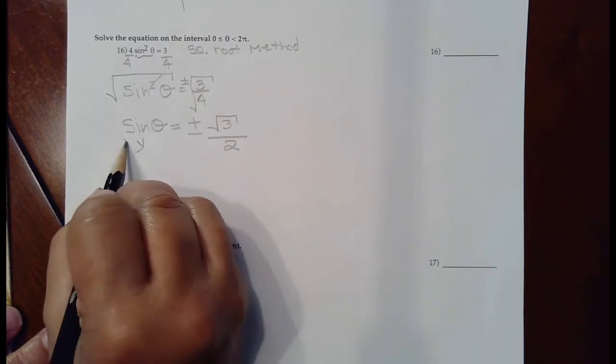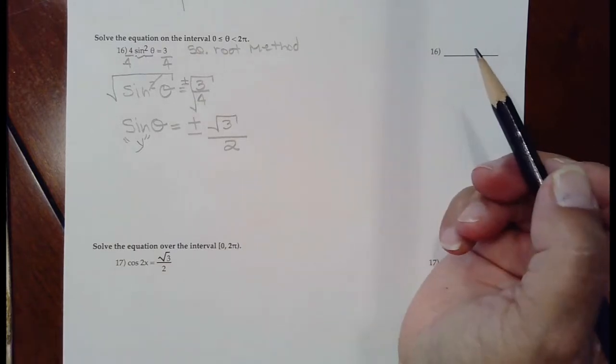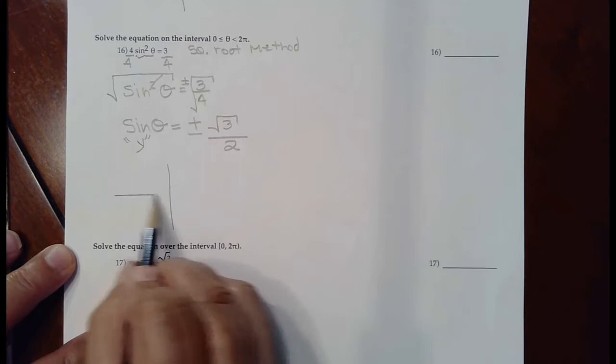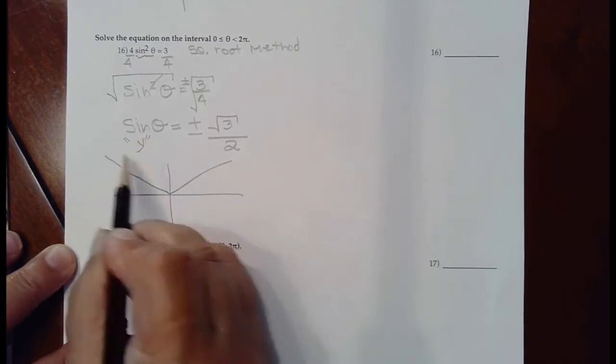Okay, in these top 2 quadrants, that's where the sine is positive, because again, the sine is like the y. So y's are positive up here. So we can be up here, or we can be down here where the signs are negative.